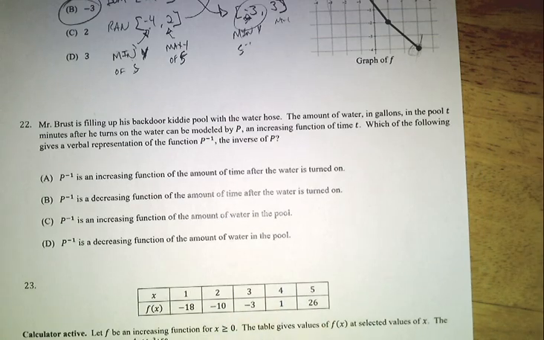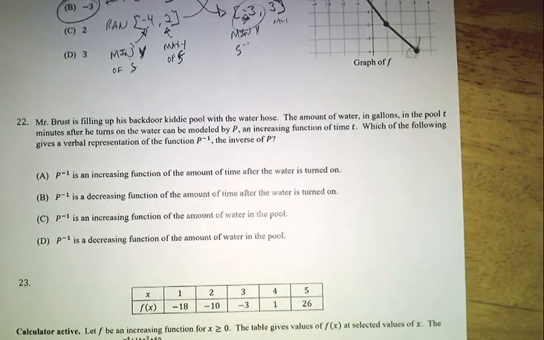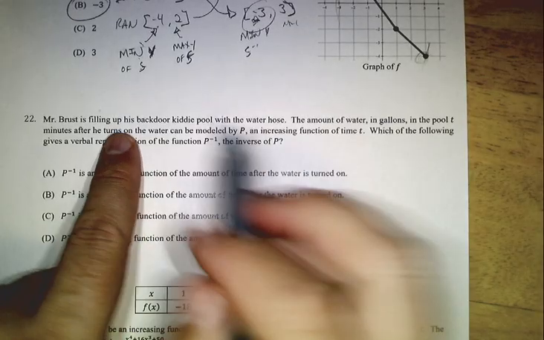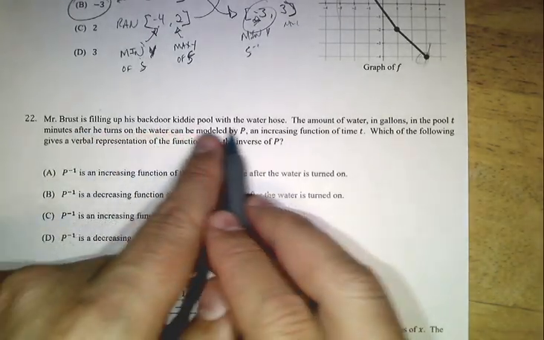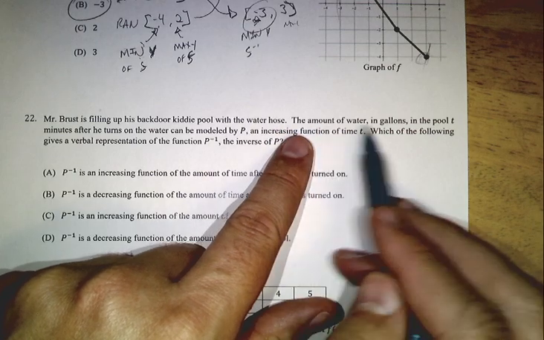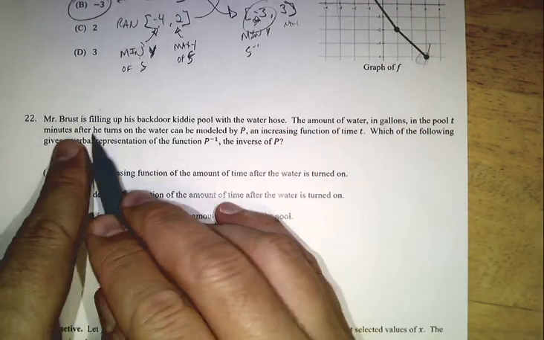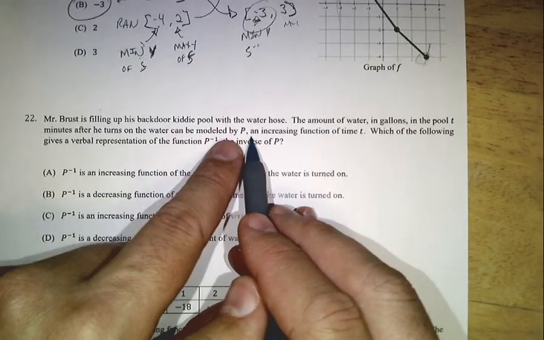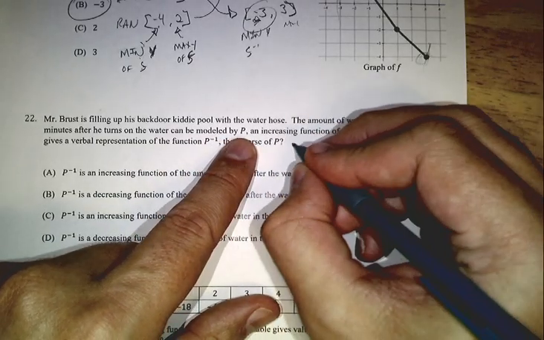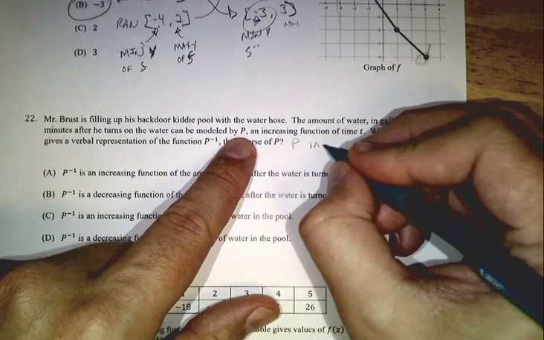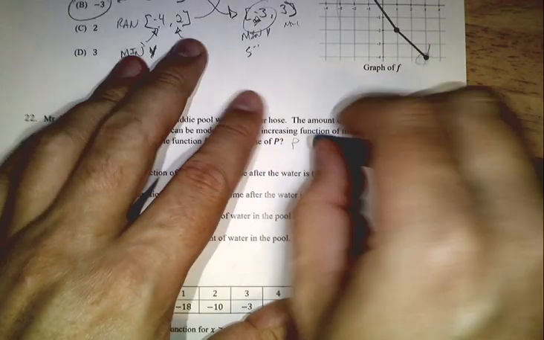This one here, I think I got this one wrong on the answer key that I uploaded, so let me just walk through it again. So this one is filling up a backyard kiddie pool with a water hose. The amount of water in gallons in the pool after t minutes he turns the water on can be modeled by p. So p is an increasing function of time.